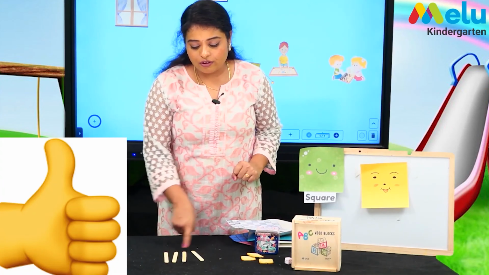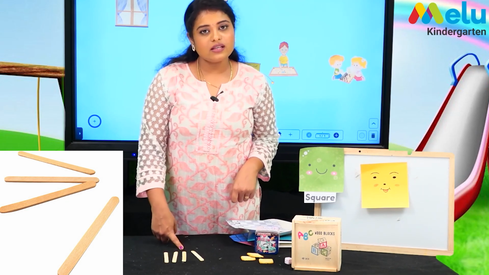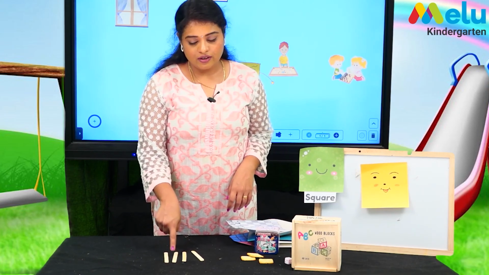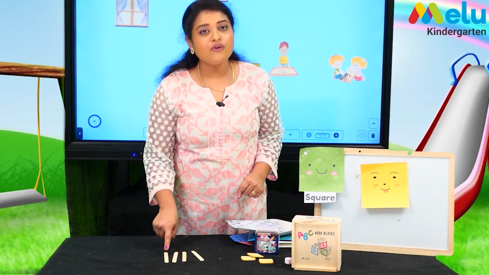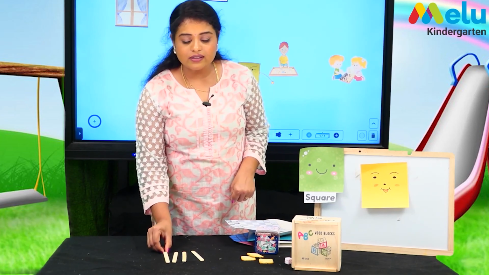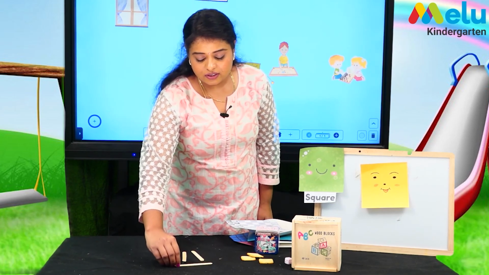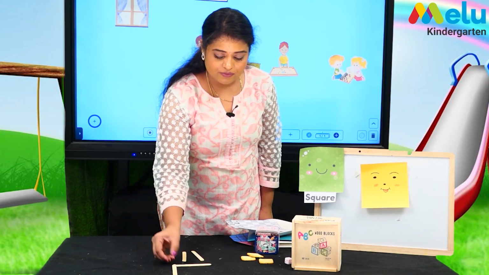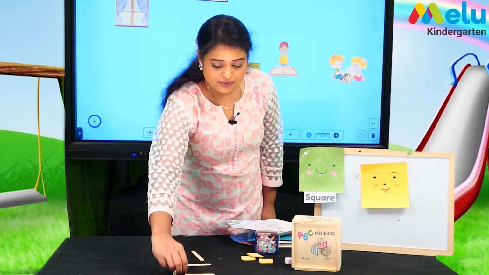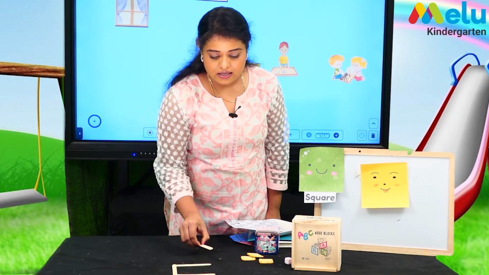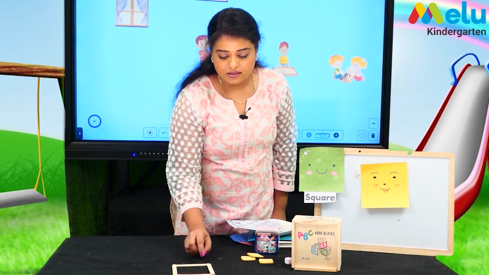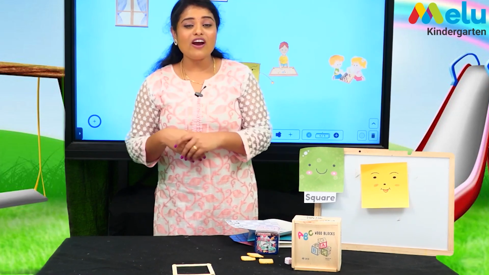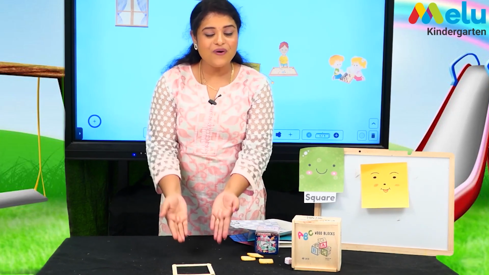So children, I have bought few popsicles for you. Yes. So let's count how many are there. 1, 2, 3, 4. So using these 4 popsicles, I will make a square. So let's start. First, you need to place one popsicle, then another popsicle, another popsicle, and the last. And this is a square. Hey! So we have made a square using 4 popsicles.